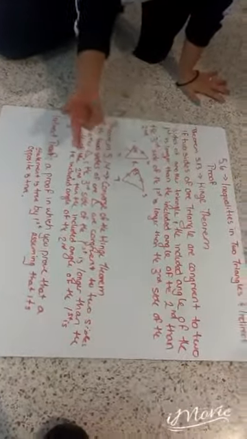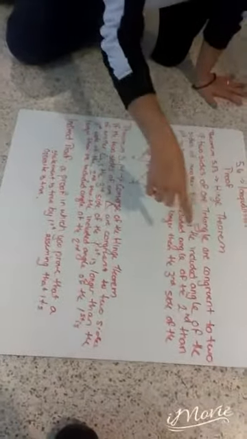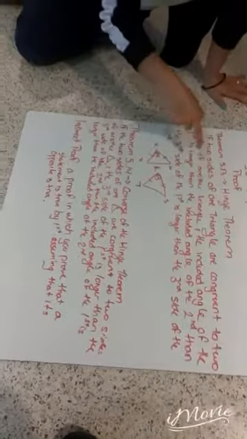An indirect proof. Theorem 5.13 talks about the hinge theorem. If two sides of one triangle are congruent to two sides of another triangle, and the included angle of the first is longer than the included angle of the second, then the third side of the first is longer than the third side of the second.